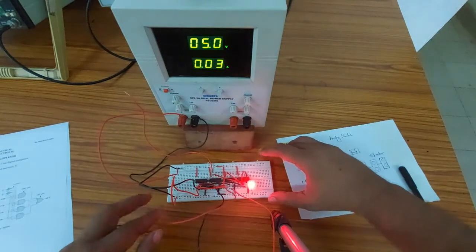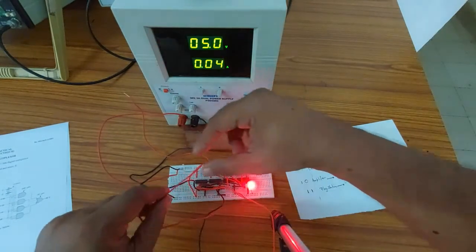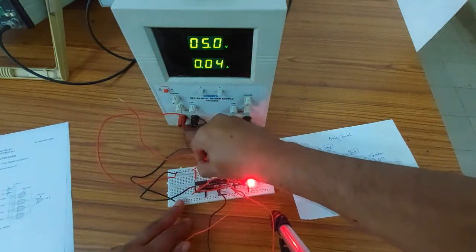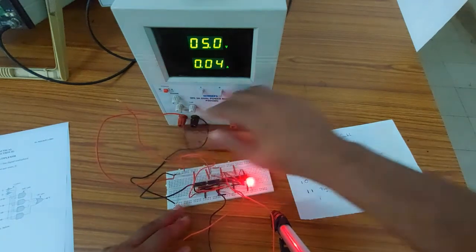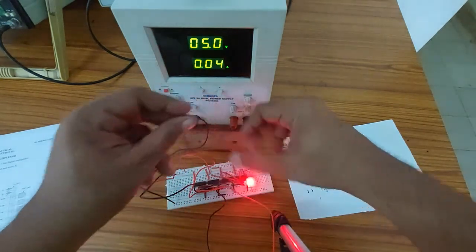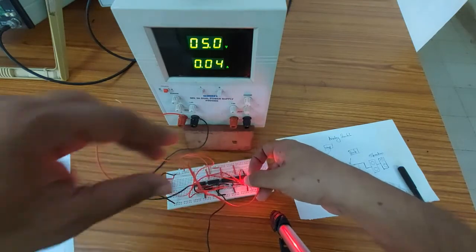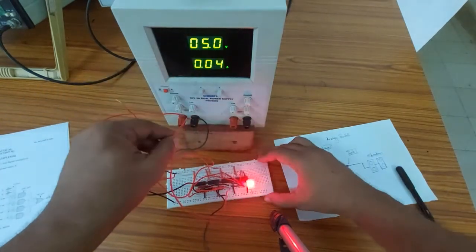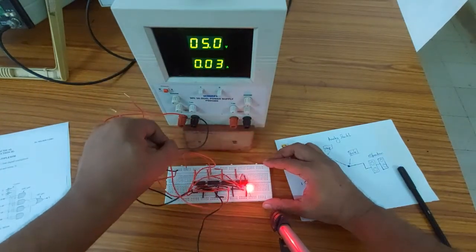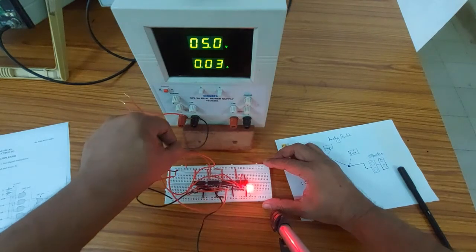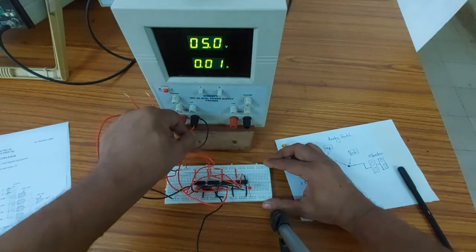And for the last condition, I have A and B both 1. So I'm removing the wire and I'm putting it over here for the VCC. And D3, if you give it 1, the LED lights up. If you give it 0, the LED goes off.